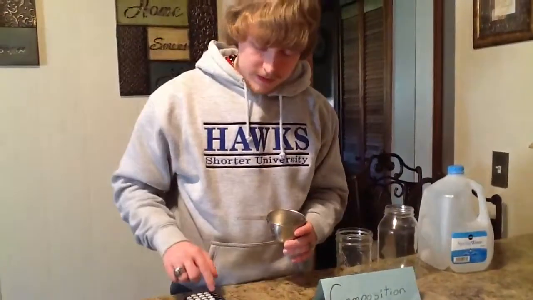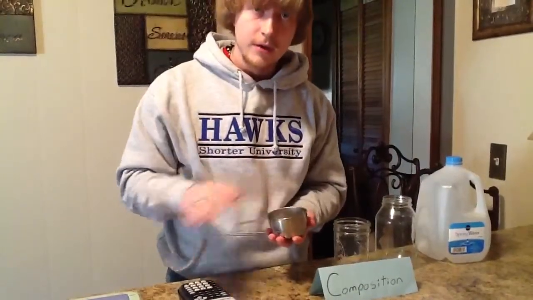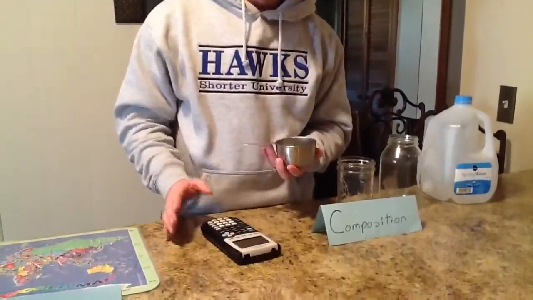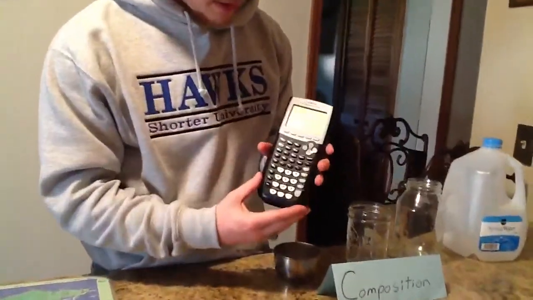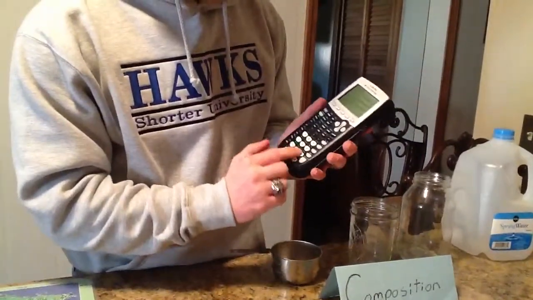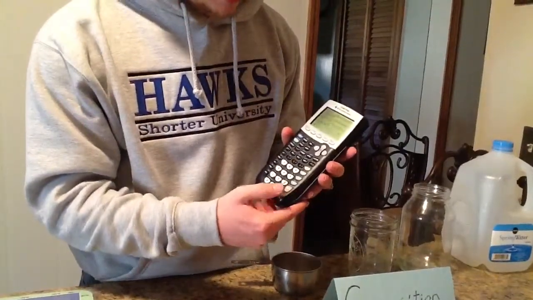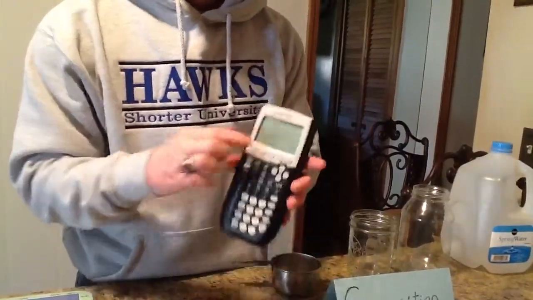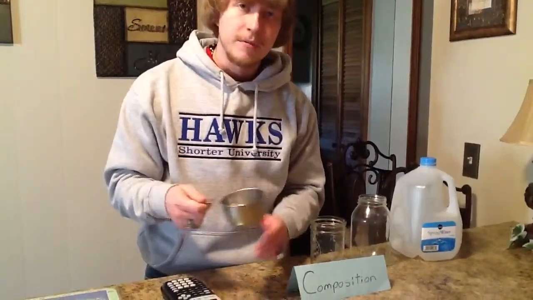For example, since there's 16 tablespoons in a cup, and you want 3.5% salt, you'll just take 16 and multiply it by 0.035, because I took a percentage and made it a decimal to be able to put it in the calculator. As you click enter, you see the answer is 0.56. You can let them round off if you want to, but in other words, they're going to need to put half of a tablespoon into a cup to make ocean water, because, once again, the composition of ocean water is 3.5% salt.